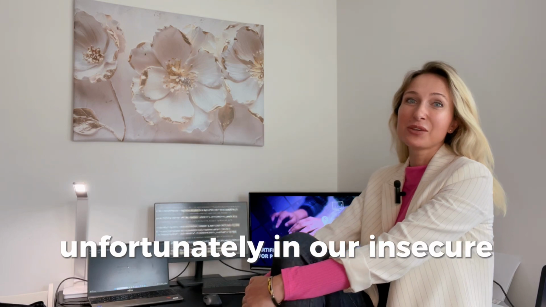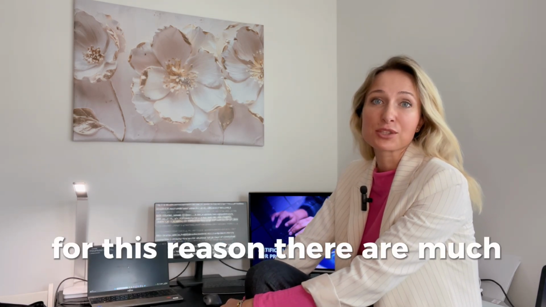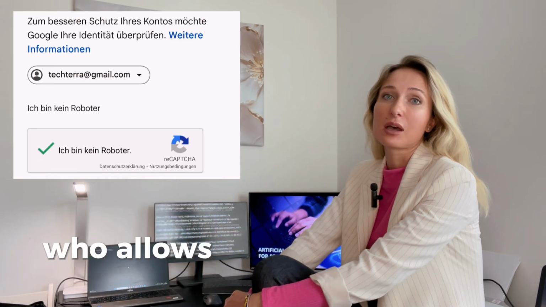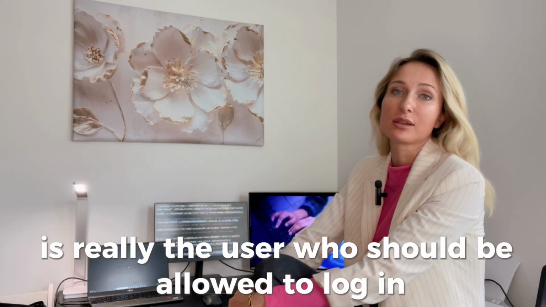Unfortunately, in our insecure world, it might not be enough to log into the account just with the username and the password. For this reason, there are more tools like a captcha or two-factor authentication, which allow identifying that this user is really the user who should be allowed to log into the system.